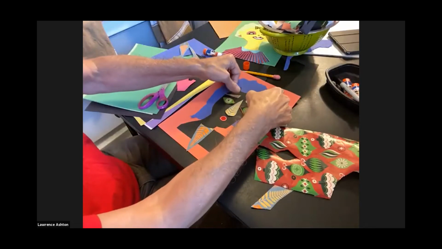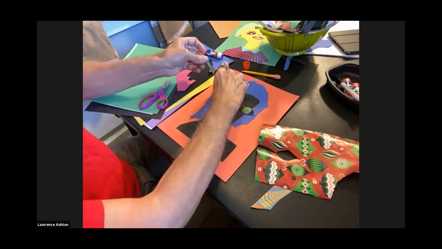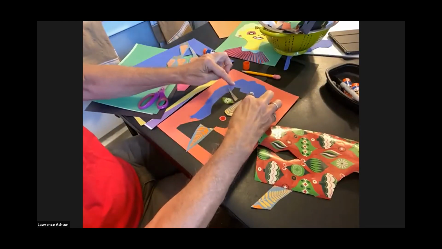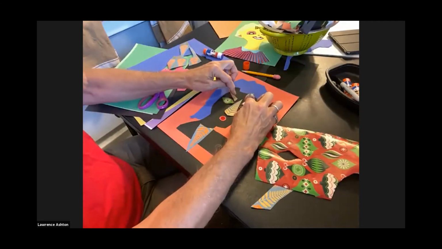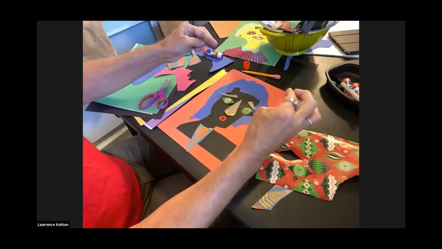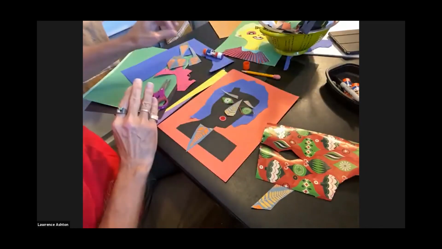So a lot of times I would play around with shapes to show emotion, because that's what the job was. So I'm kind of deciding, do I want her to be someone stern, someone worried?